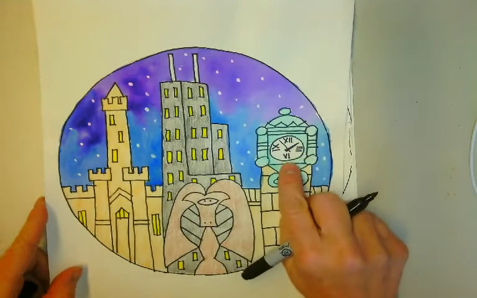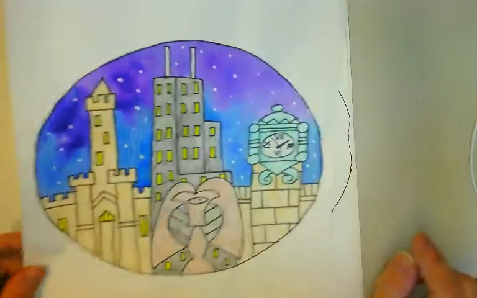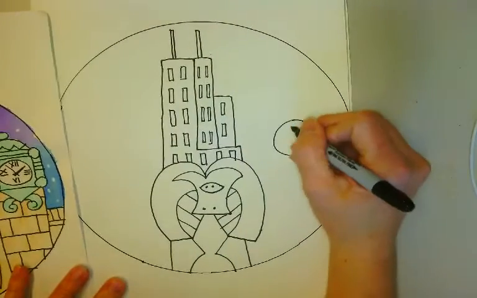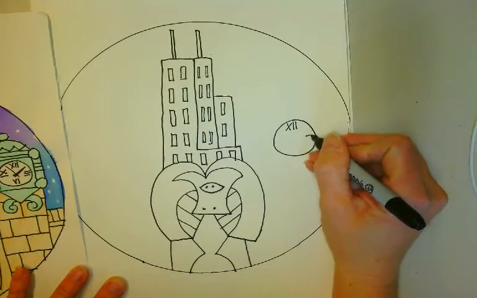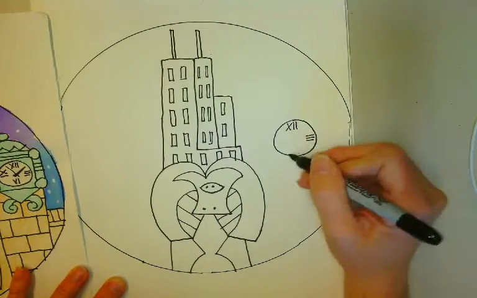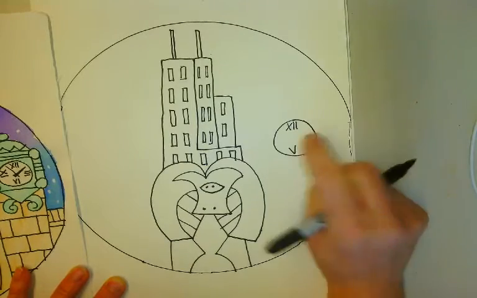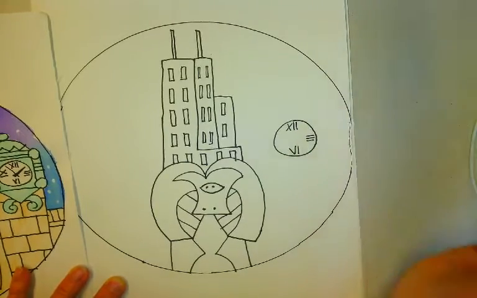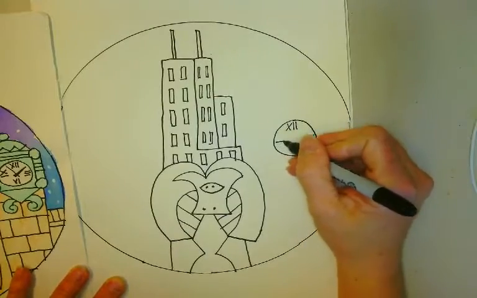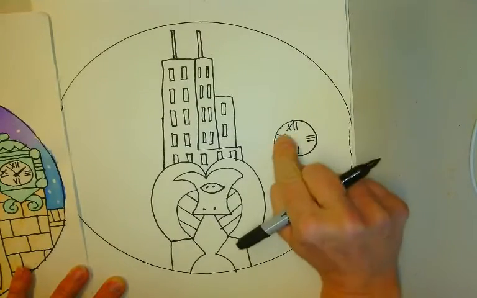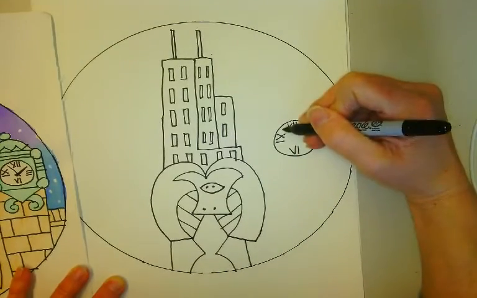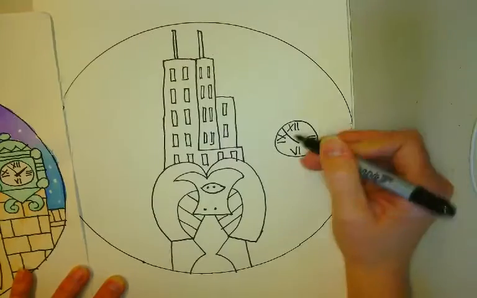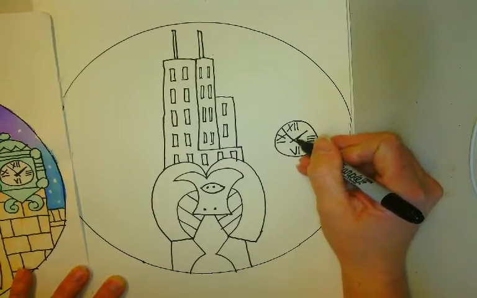This is 3, this is 6, this is 9. Okay? So we're going to do X, 1, 1. We're going to do 3, 1, 1, 1. V is 5, so V1. And the 1 before the X means 1 minus 10, which is 9. And then we have to put hands on our clock. So one skinny hand and one thicker hand. Okay.